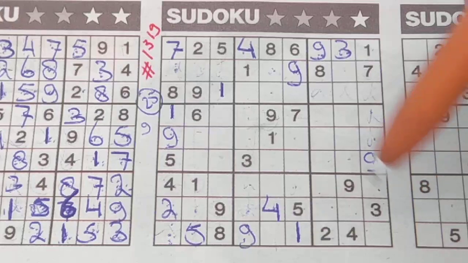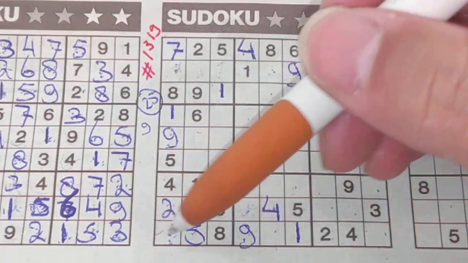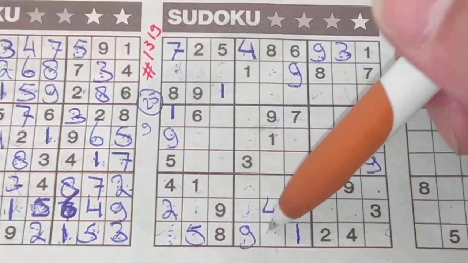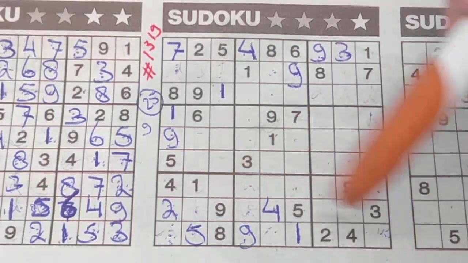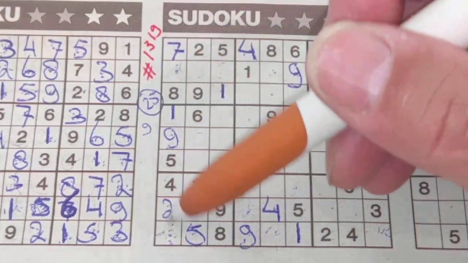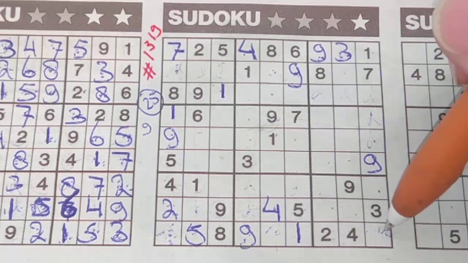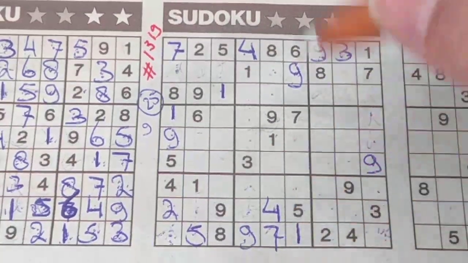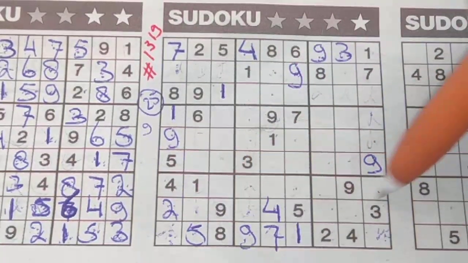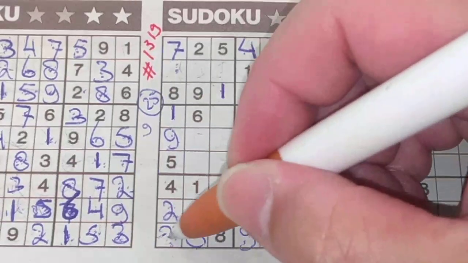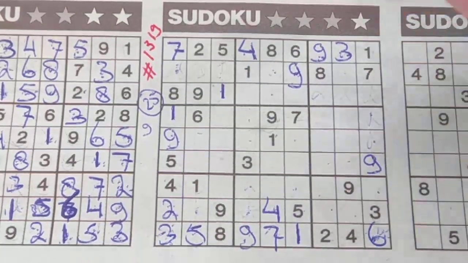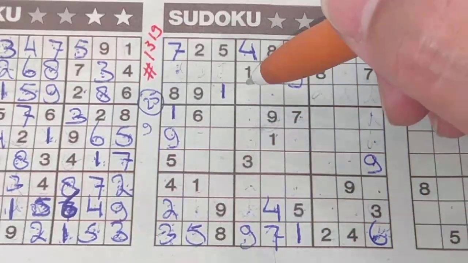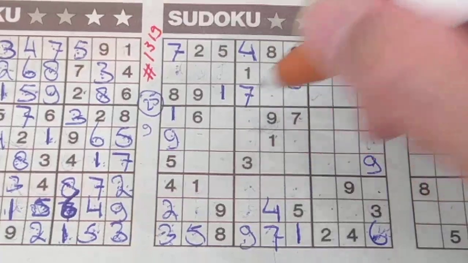3 missing numbers in the last column. Those numbers are the 3, the 6, and the 7. And look, we have a 7 here, so no 7 there. Here also a 7 in the last column, so no 7 there. The only place for the 7 should be there. 3 and the 6 are left. We see here 3, no 3 there. 3 should be there, and the 6 goes there. 7 in this column, 7 in the middle column, so the column next. The only place for the 7 should be there.